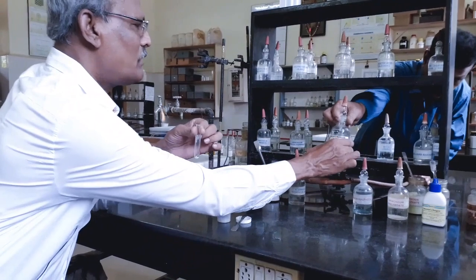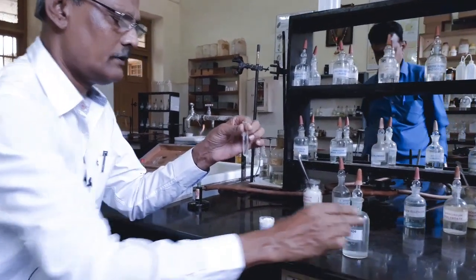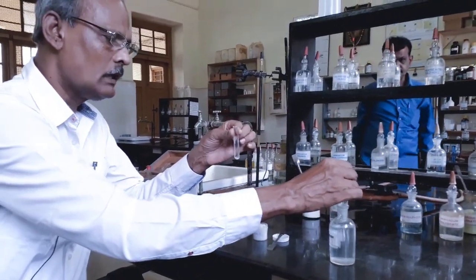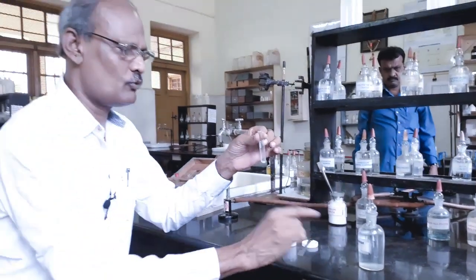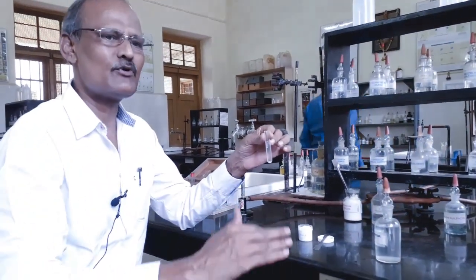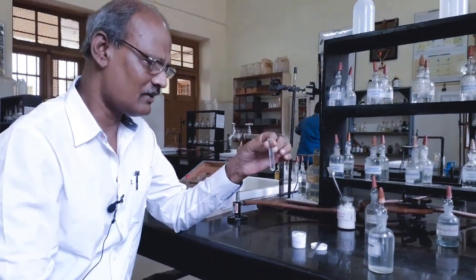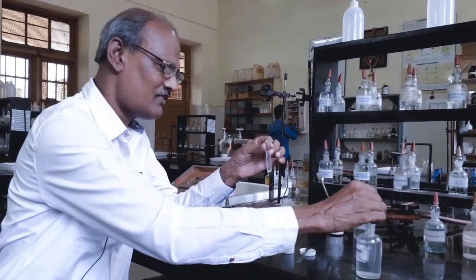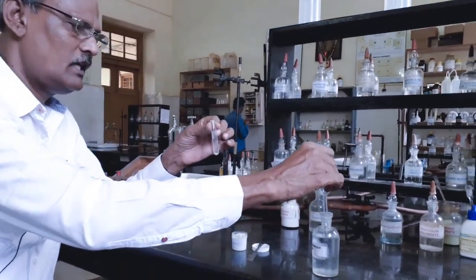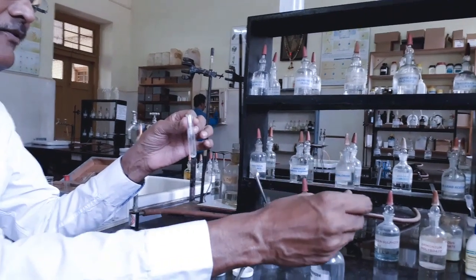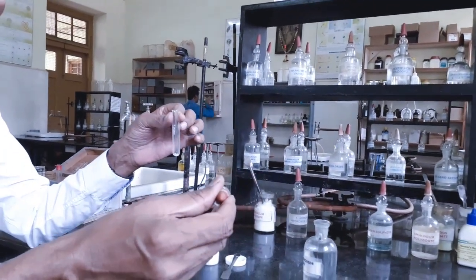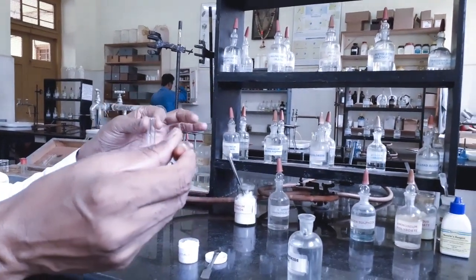One of the characteristic properties of the ammonium salts is, on heating ammonium salts with sodium hydroxide, they decompose and liberate a pungent odor gas. That pungent odor gas is ammonia. If ammonium basic radical is present, we get pungent odor ammonia gas on heating with sodium hydroxide solution.